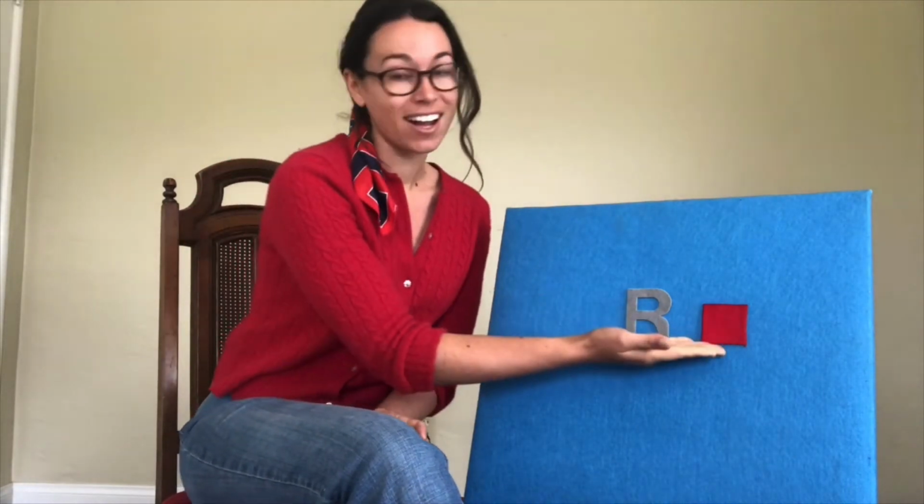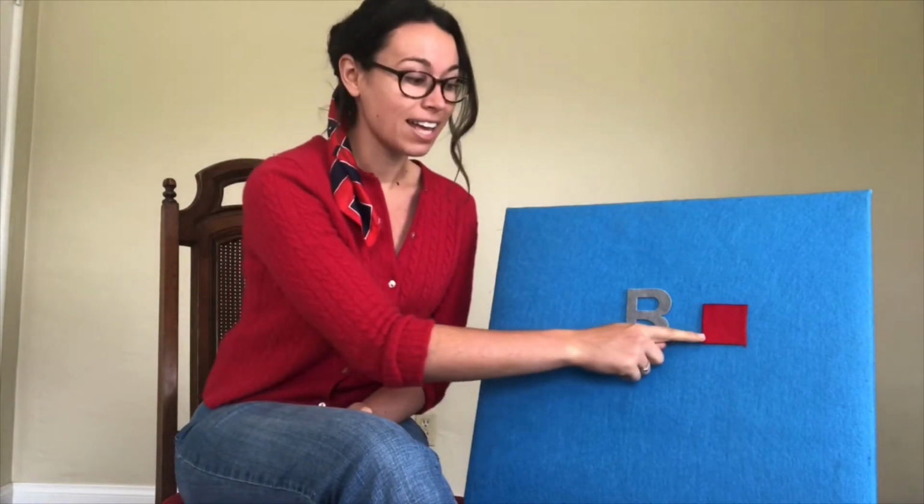Now, we have some fun reasons why we have the letter R for our letter of the day and the color red for our color of the day. And one of them is that the color red starts with the letter R. Can you hear it when I say the word? Red. And what sound does the letter R make?